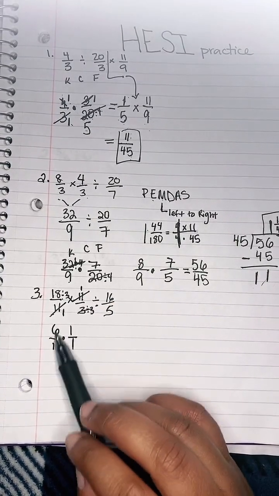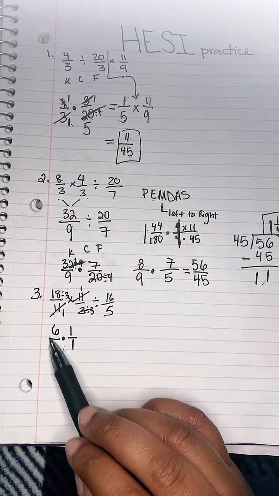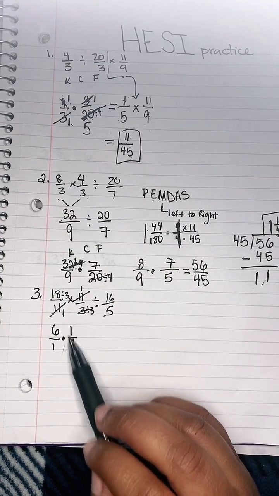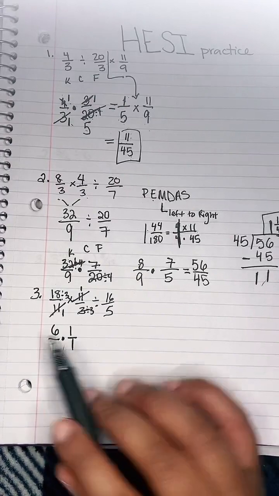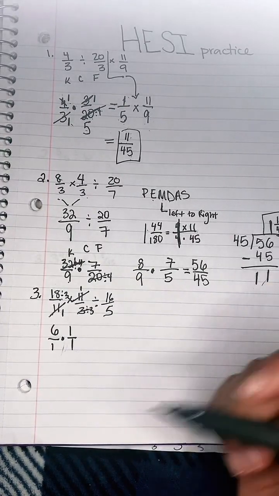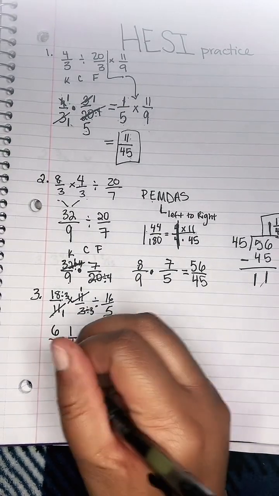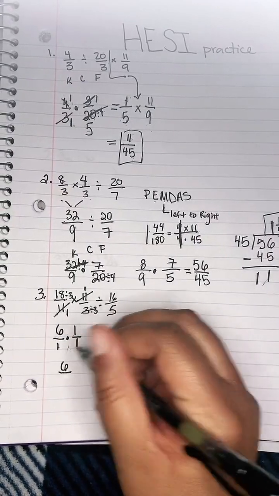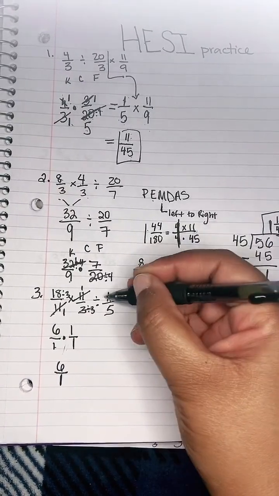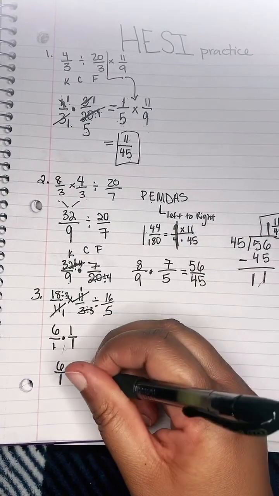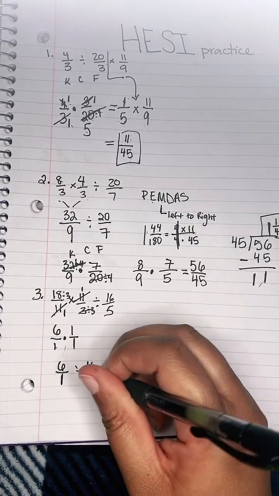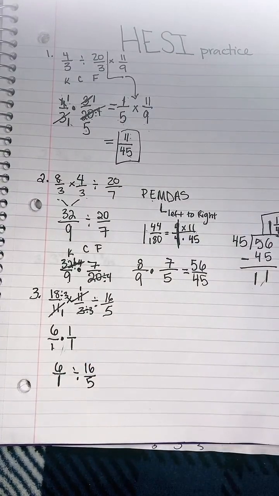So technically, did I need to write this? No. I don't really need to write this, but I'm taking it step by step, okay? So 6 times 1 gets me 6 over 1 times 1 gets me 1. Now I'm going to drop down this divided by 16 over 5.